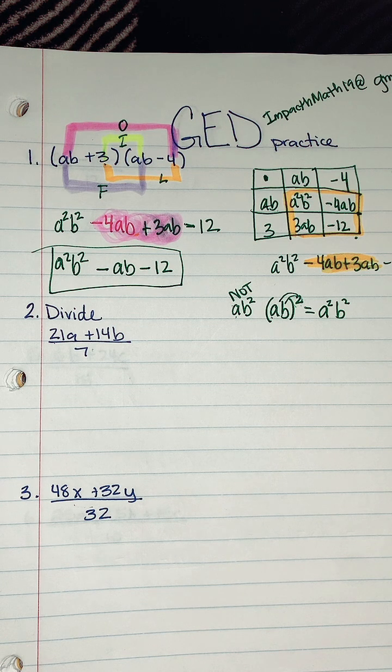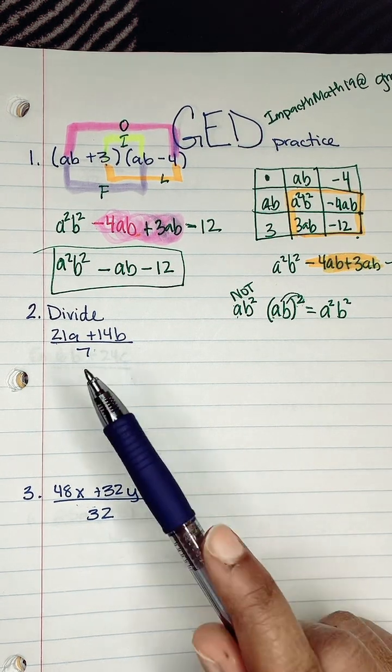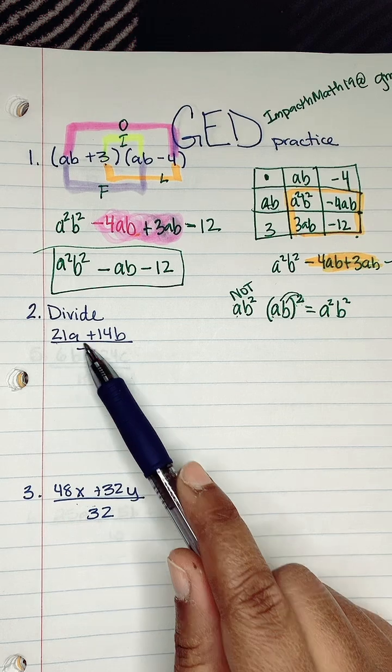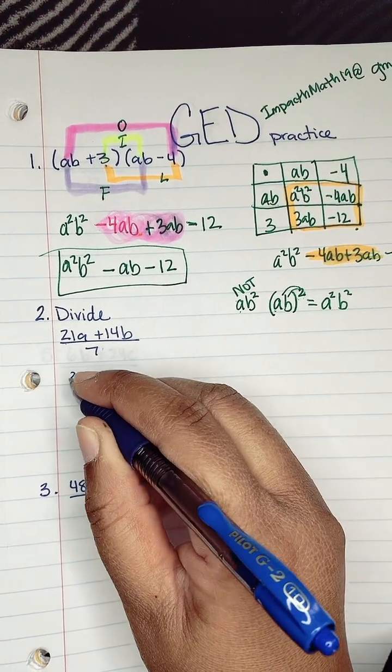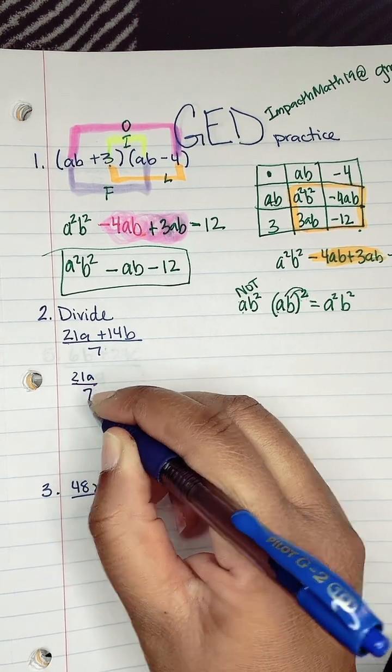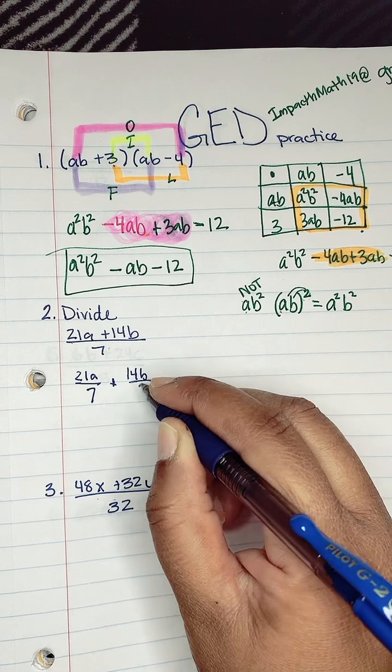Let's get started. So we're going to continue on number 2. It says divide 21a plus 14b by 7. Whenever you see this divide by 7, this 7 has to go into each term. So we can rewrite this as 21a over 7 plus 14b over 7.